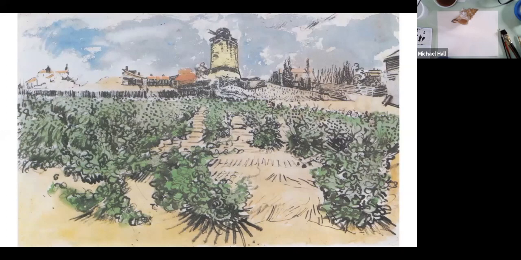So what I want you to notice here is that the line isn't always angular or being used as a punctuation like a dot. Here, the line becomes a lot more organic, this squiggly line that describes the vegetation. It gives you a sense of that pattern and that rhythm that happens in these fields without describing it so specifically.